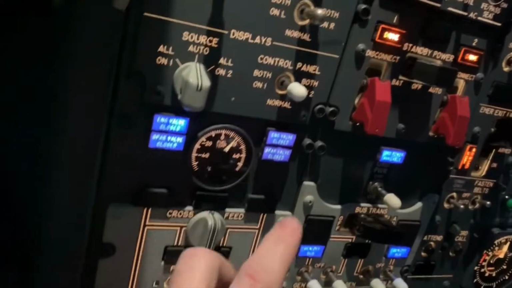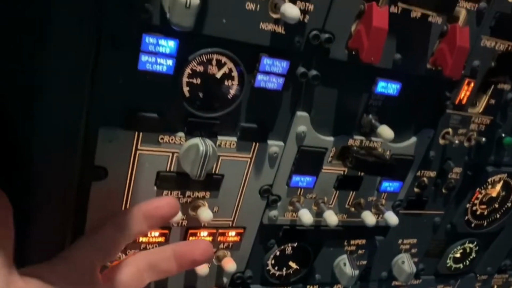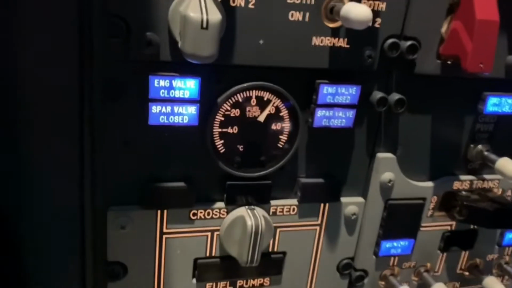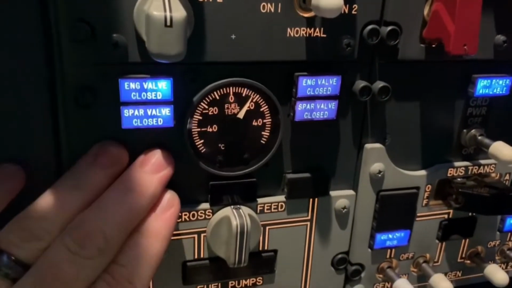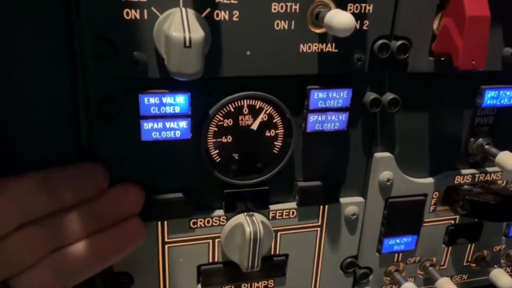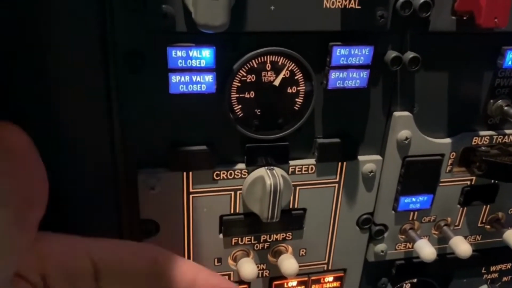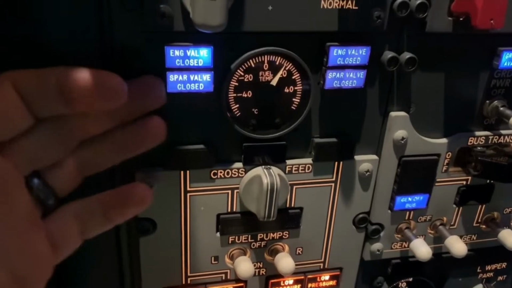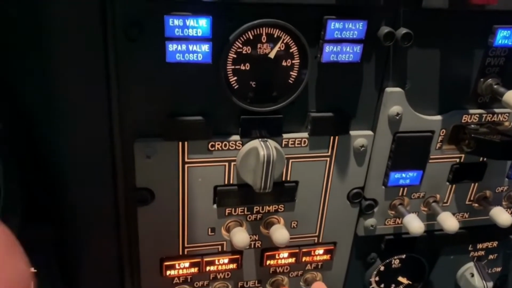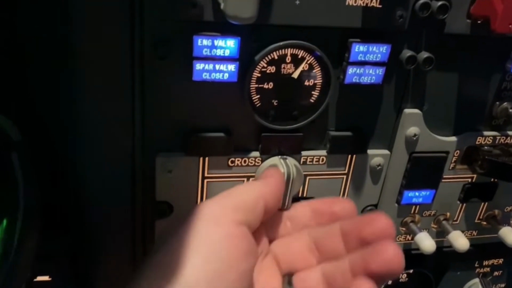These blue lights are a little different. The blue lights are status lights. They're telling you the condition of something. So like right now, it's saying that the engine valve and the spar valve are closed. That's because the engine isn't on. The spar valve is a fuel valve that delivers fuel to the engine, so that valve is closed because the engine's not running and it doesn't need fuel.